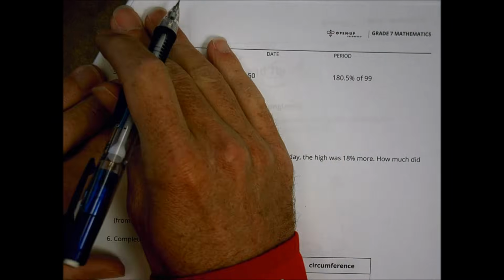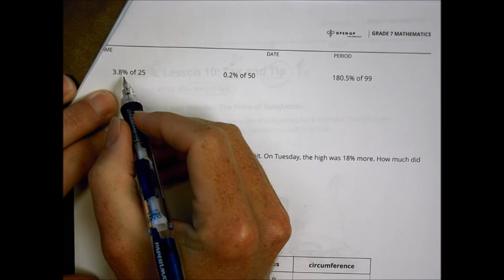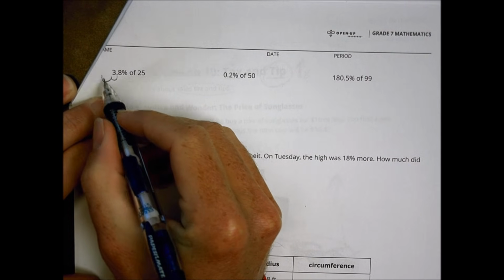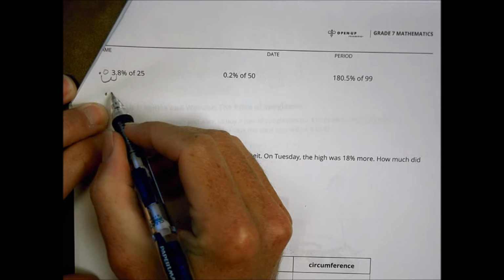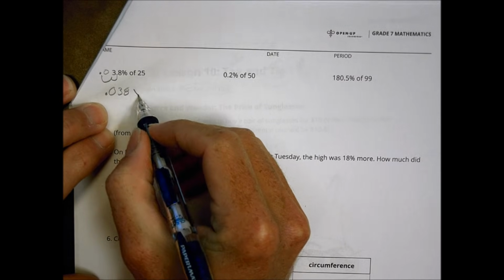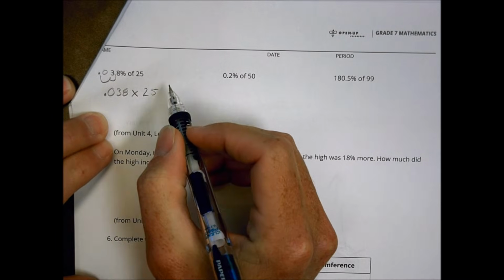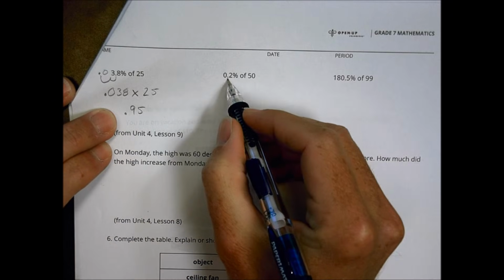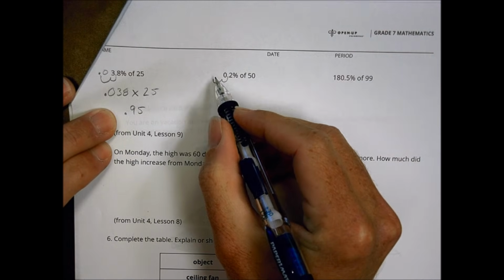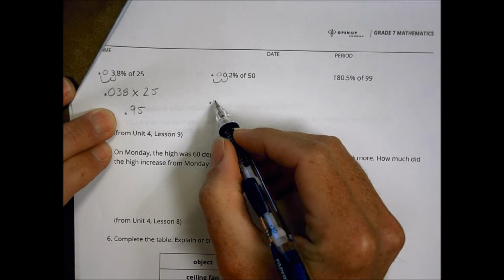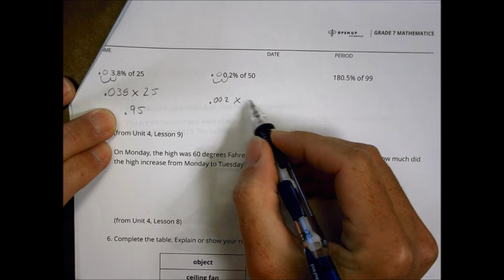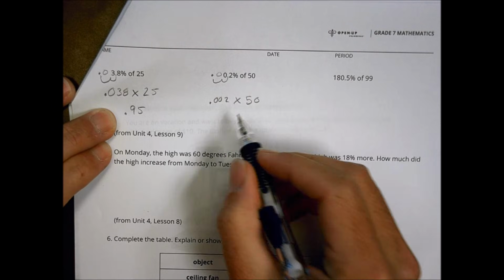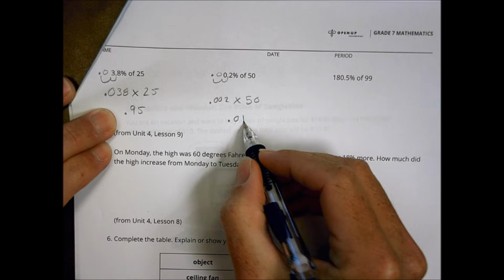Just with a little math here. So finding each amount, we start with the first one. We have 3.8%. To make that into a decimal, we move it over 1, 2, so that becomes 0.038. 0.038 of means times 25, and 0.038 times 25 is 0.95. 2%, we move it over 1, 2, and that becomes 0.002. 0.002 of means multiply by 50. Multiply that out and you get 0.01.